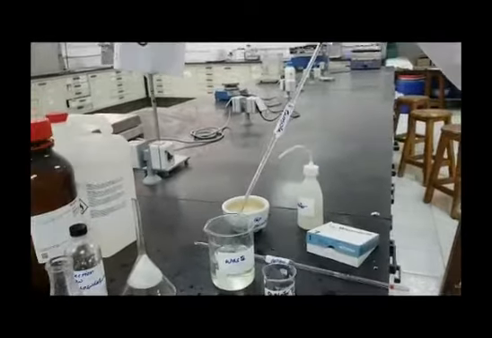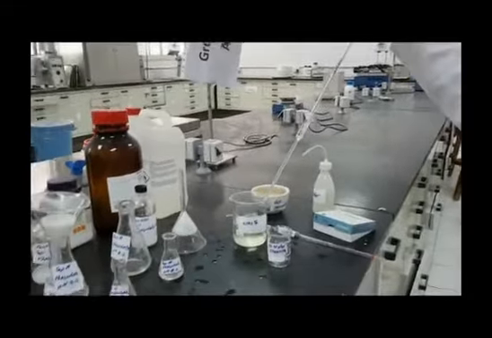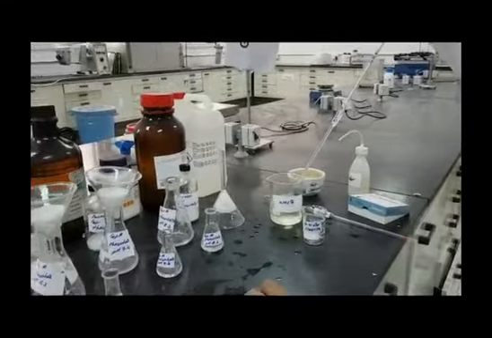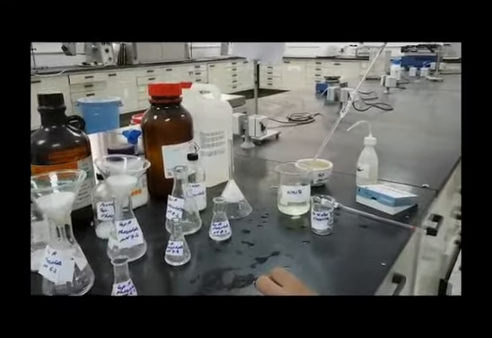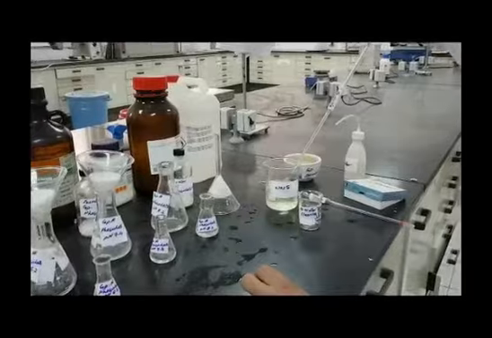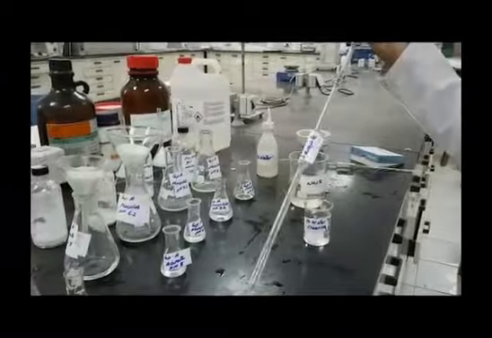Always remember to rinse the volumetric pipette thoroughly using distilled water in between samples, before and after withdrawing the filtrate.